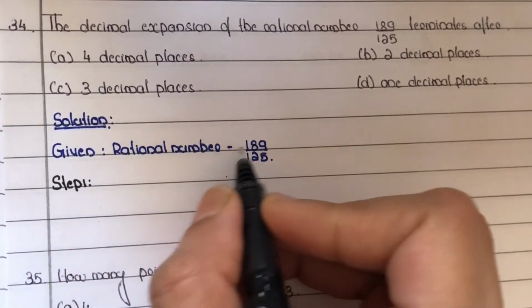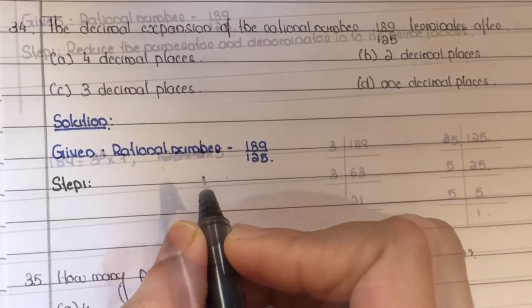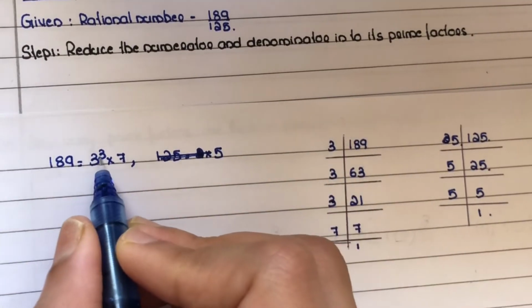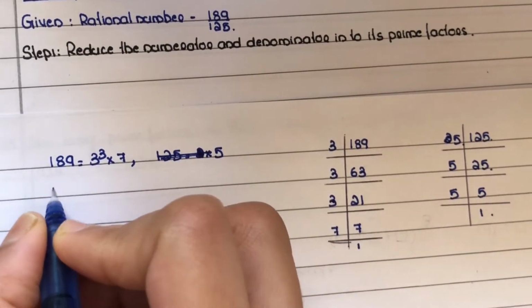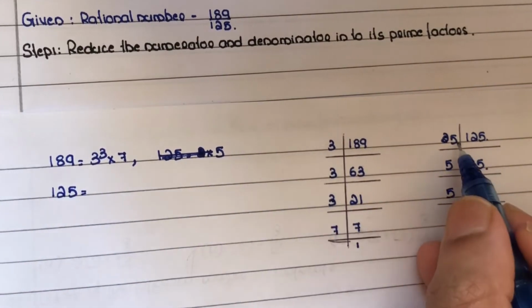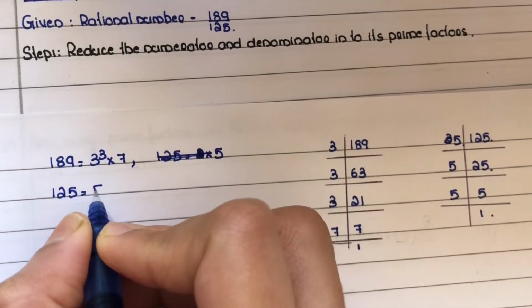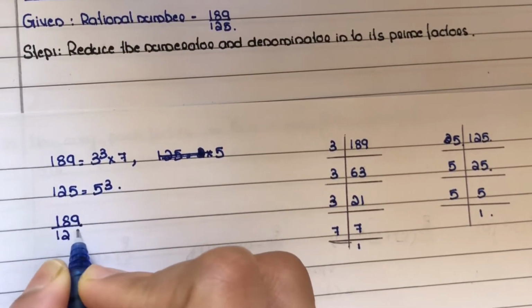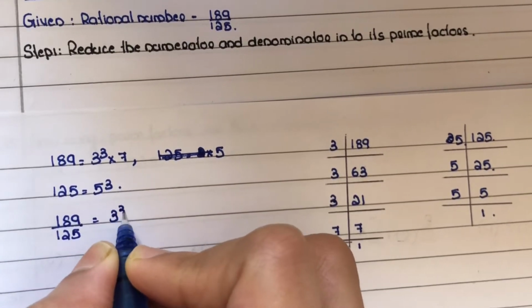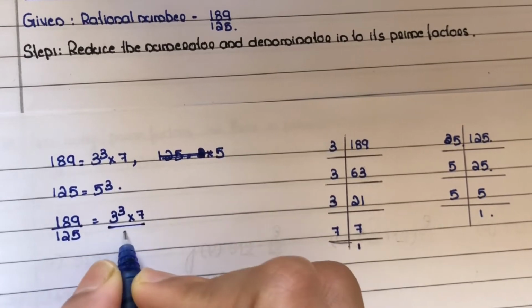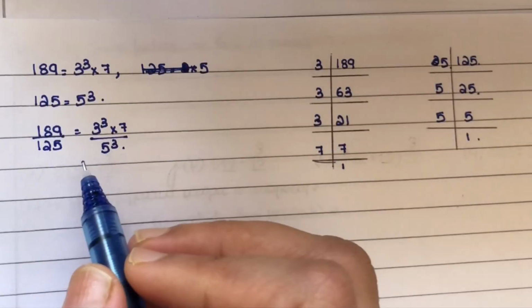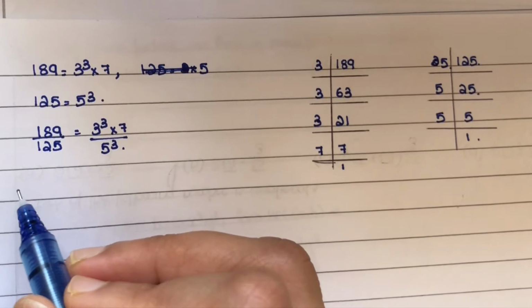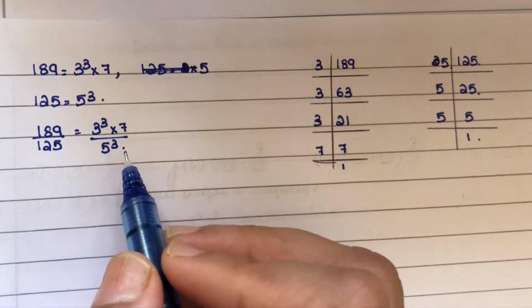Step 1. Reduce the numerator and denominator into their prime factors. 189 equal to 3 raised to 3 into 7. 125 equal to 5 raised to 3. So 189 by 125 equal to 3 raised to 3 into 7 by 5 raised to 3. Here the denominator is 5 raised to 3.